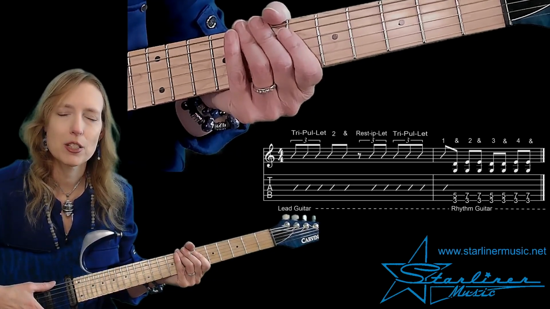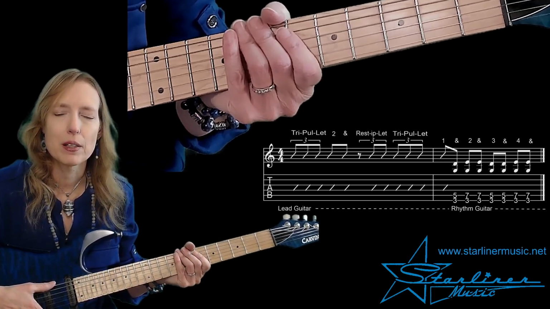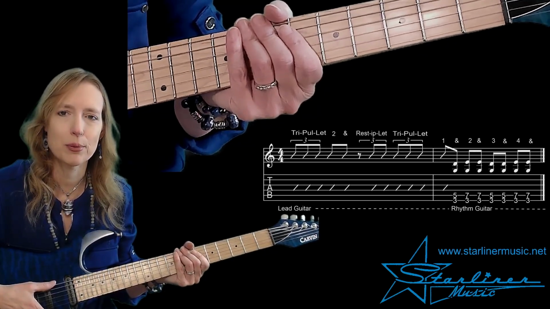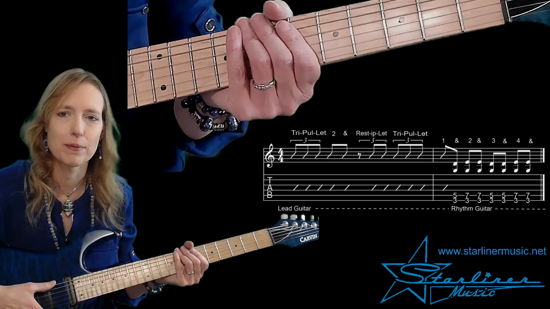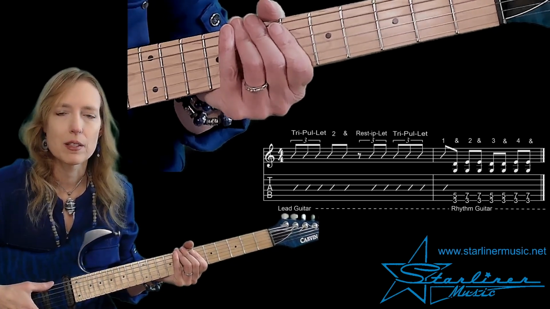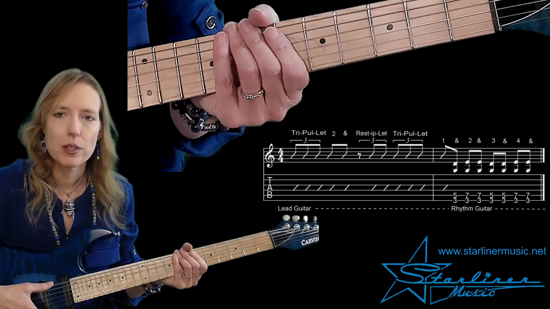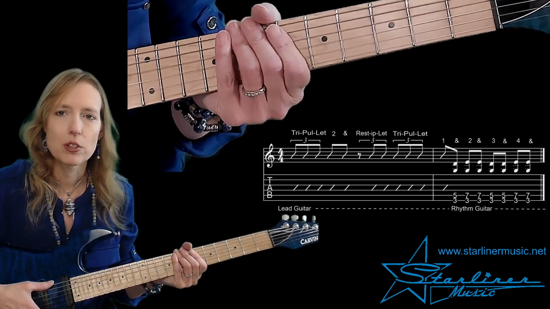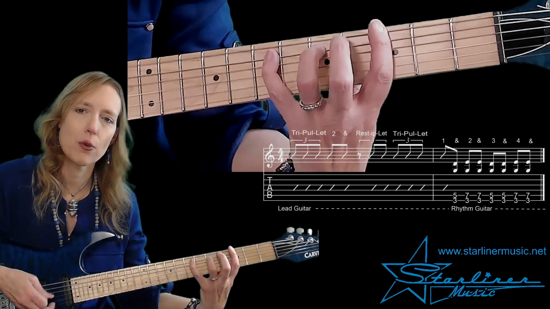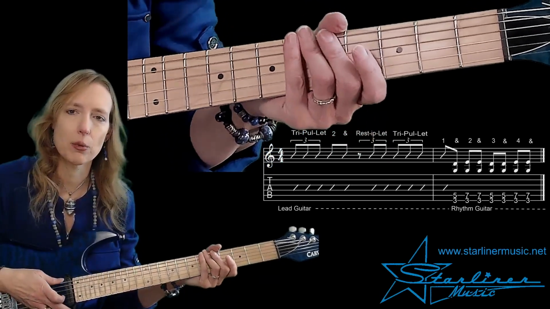This rhythm will be described on screen here. But suffice it to say that a rest-iplet just means that we do not play on the first part of the triplet. So again, the rhythm that we'll be using for lead guitar is triplet, 2 and, rest-iplet, triplet, 1 and 2 and 3 and 4 and. You can hear there where I came in on the rhythm guitar.